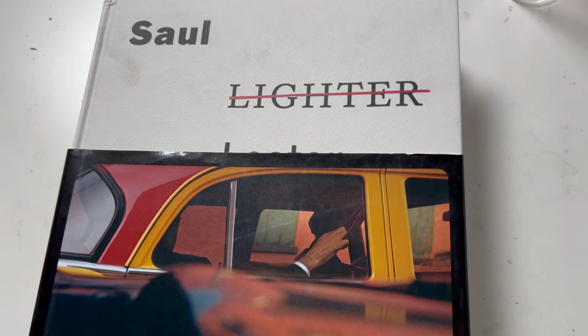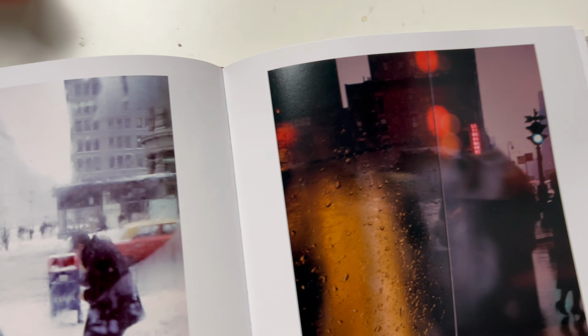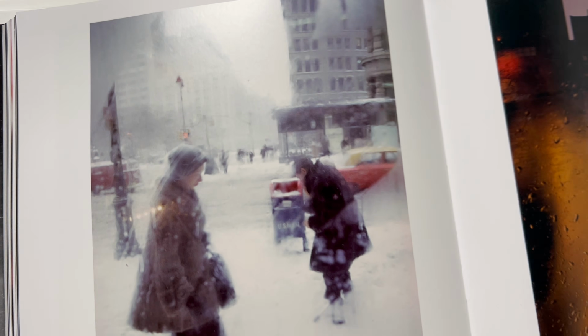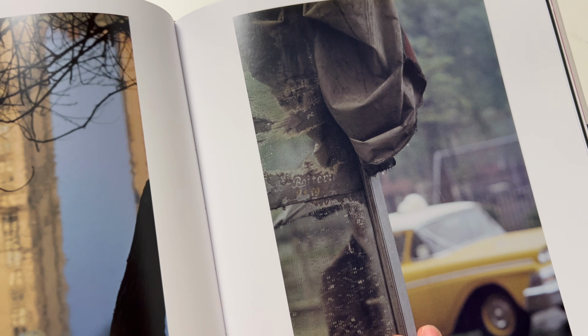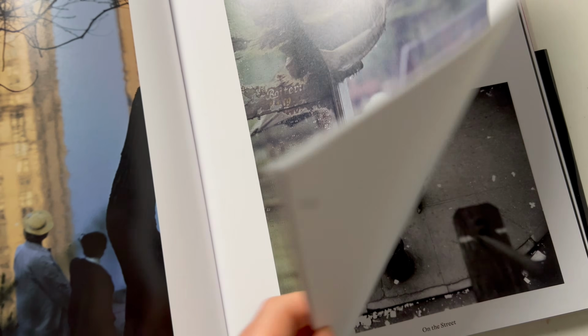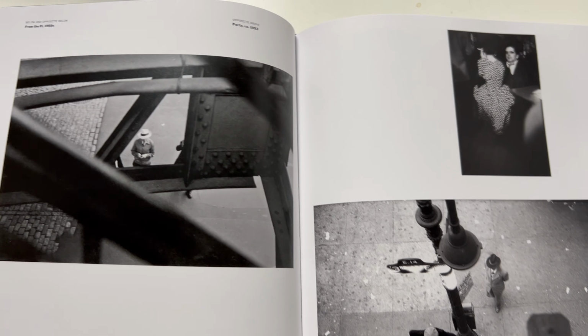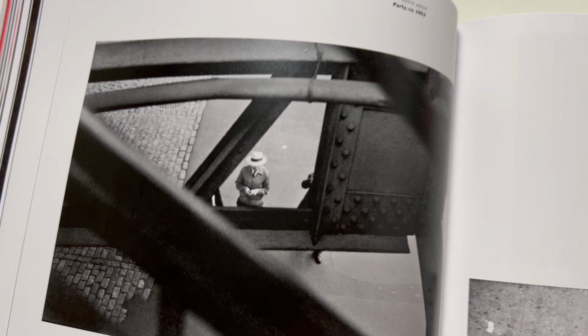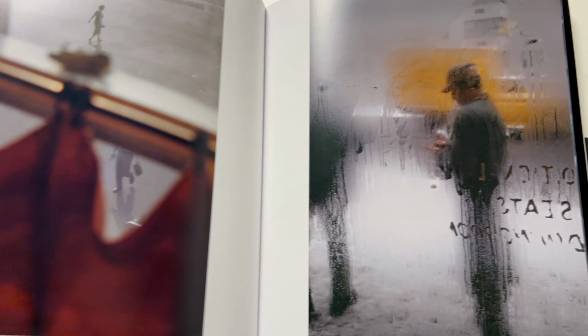And if you're not familiar with Saul Leiter's work, he's a photographer who's known for capturing New York City mostly in the 1940s to the 1960s. And I think that he has such an eye for composition. He's great at capturing the feeling of being in the city. But one of my favorite things about his work is his ability to create atmosphere in his photographs.